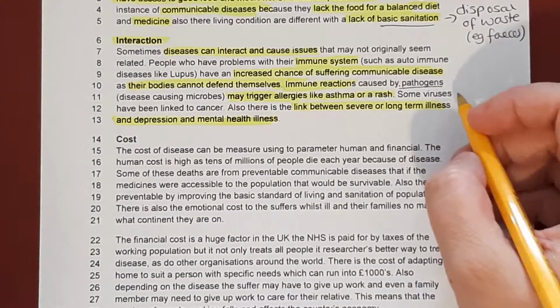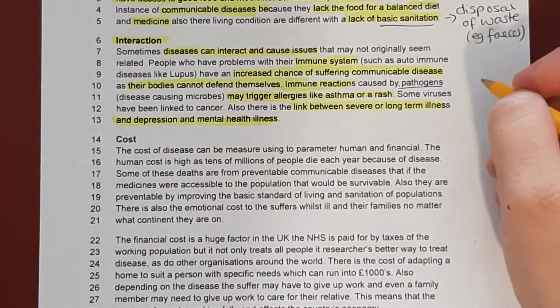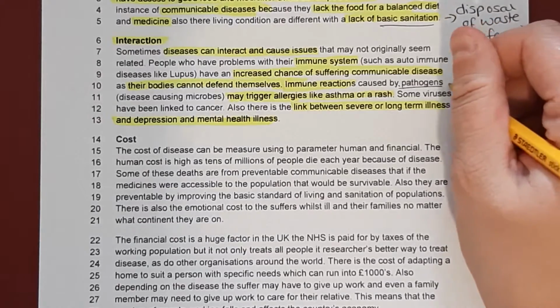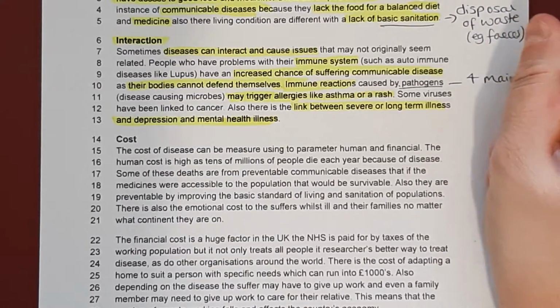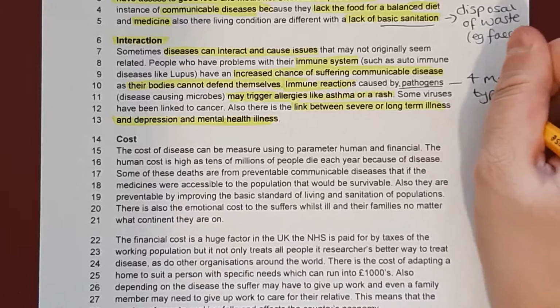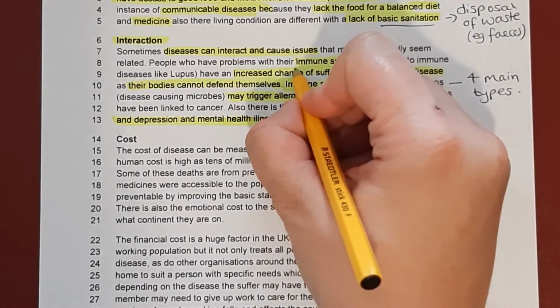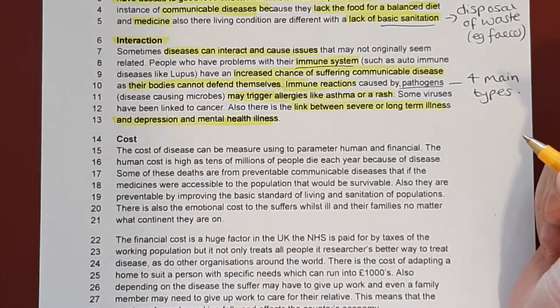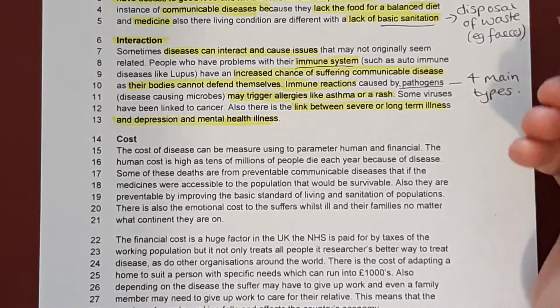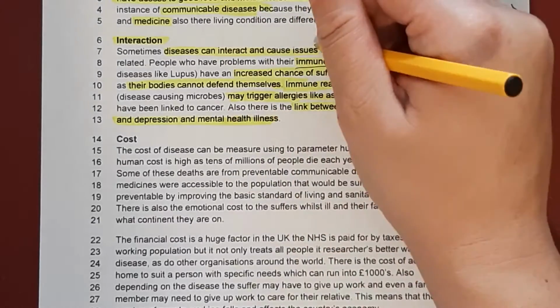So we need to talk a little bit about pathogens. There are 4 main types of pathogens you'll be expected to know. We'll talk about these in a later lesson. And the immune system is the organs that provide resistance to disease-caused infections and toxins.